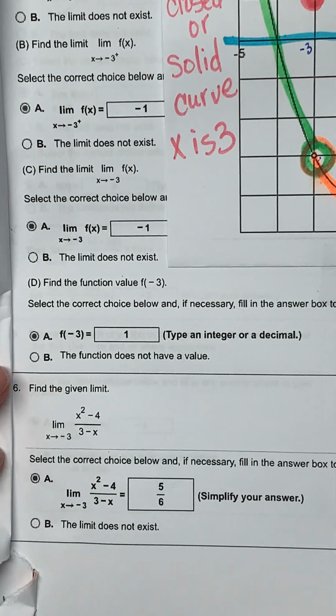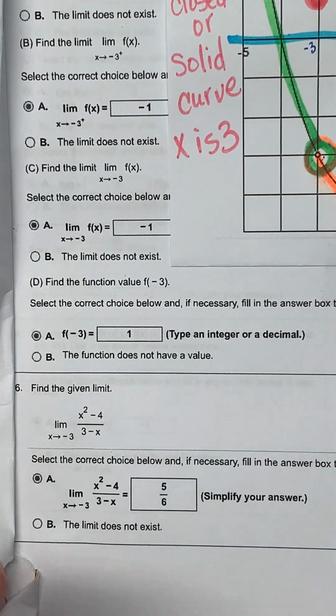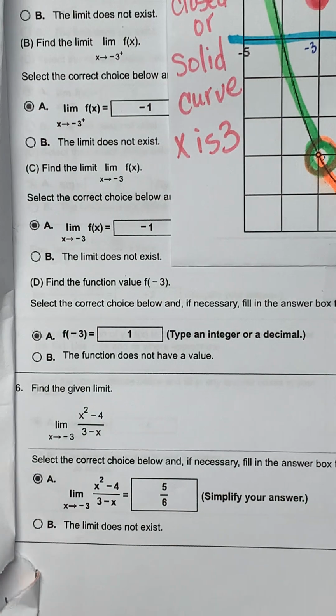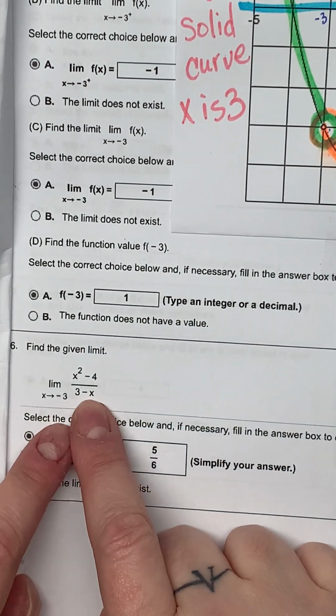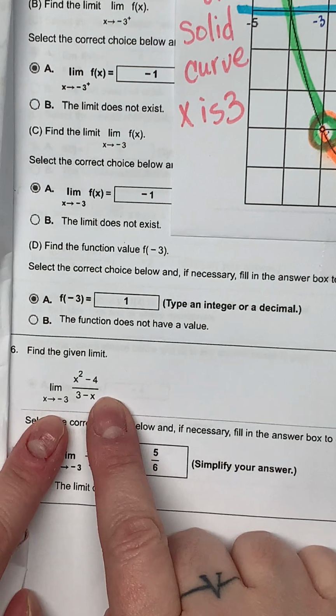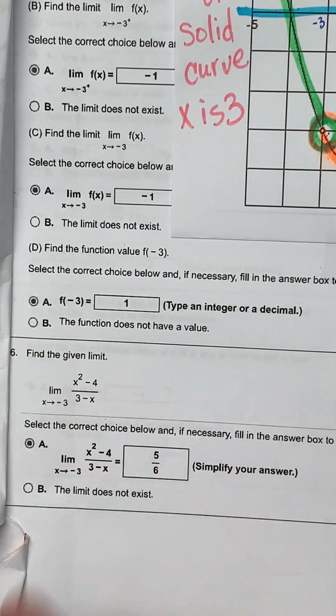Hey everybody, this is the test review, test 1 review, and we are on number 6. Okay, so for number 6, mine says the limit as x approaches -3 of the fraction x squared minus 4 over 3 minus x on the bottom.